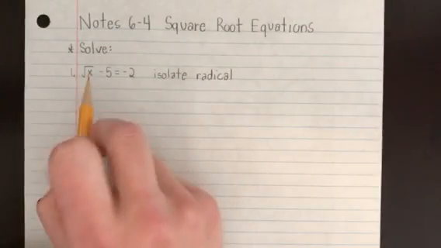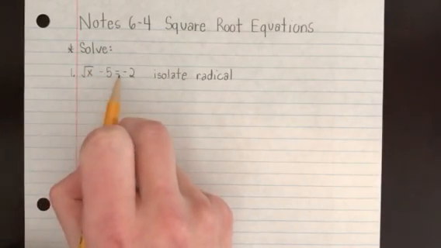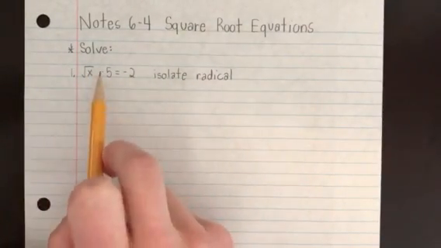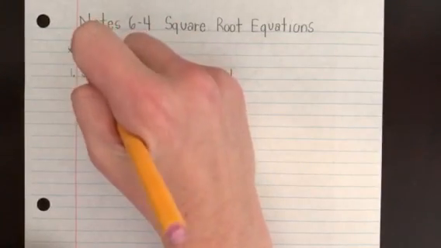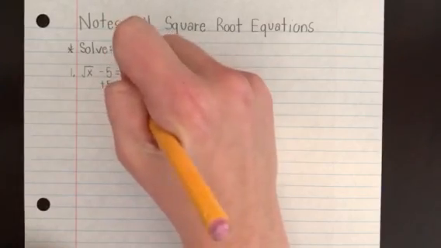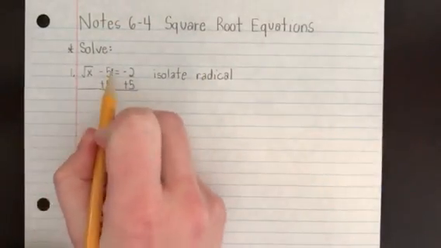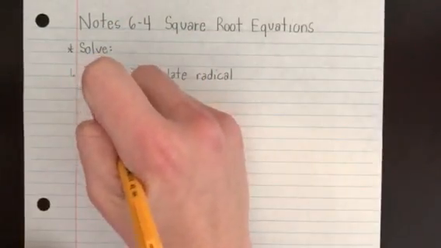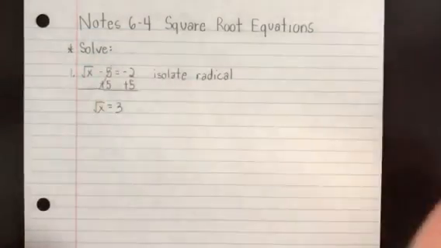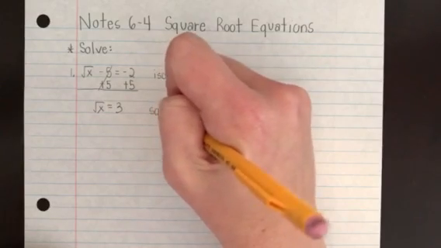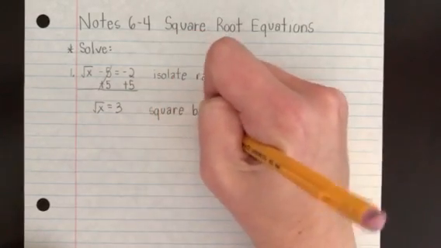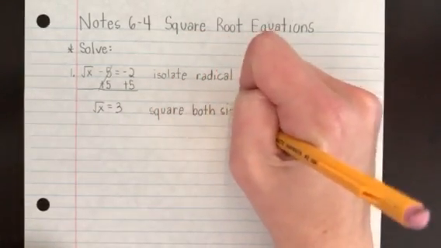Okay, so here we've got square root of x minus 5 equals negative 2. So we need to get rid of this minus 5 because we want the radical all by itself. The inverse of subtraction is addition, so add 5 to both sides, so we get square root of x equals 3. And then once the square root is all by itself, you're going to square both sides.